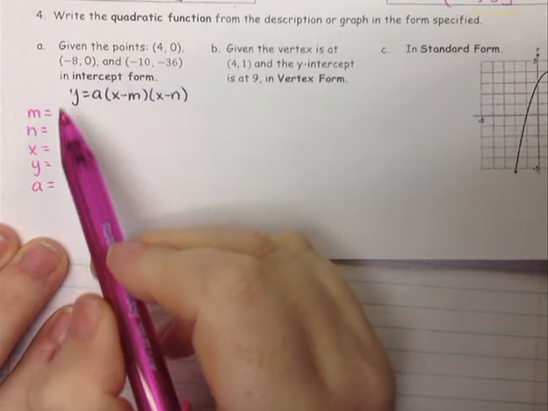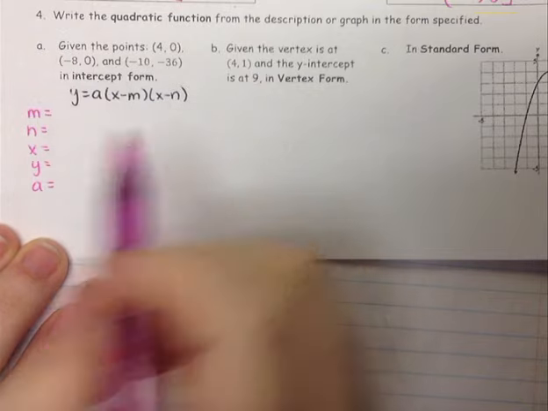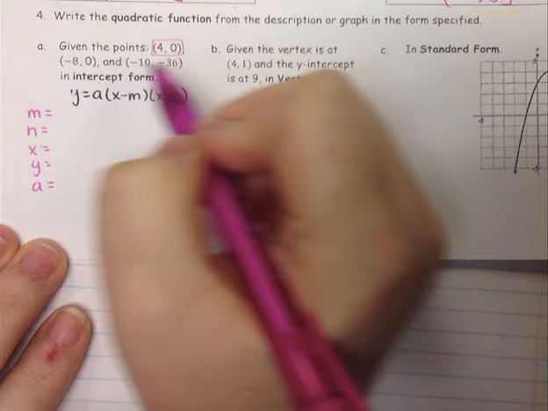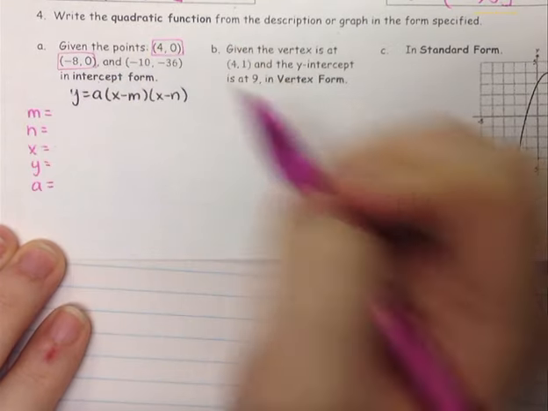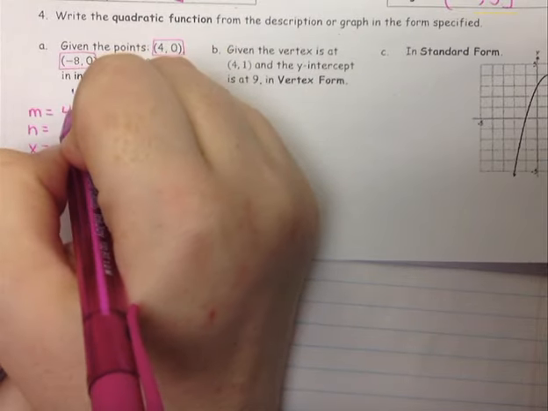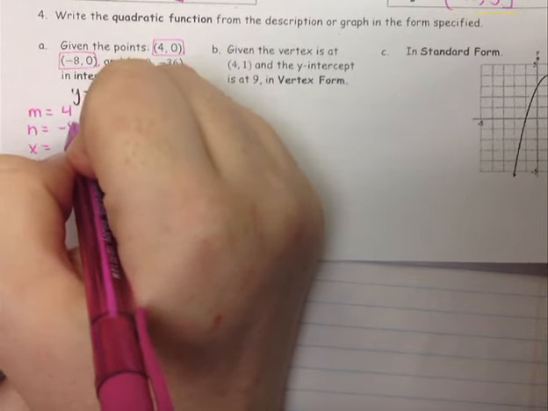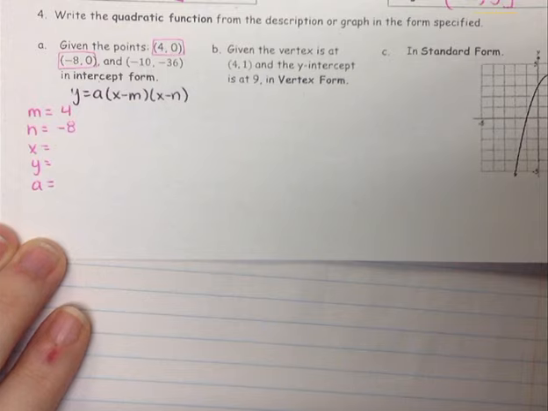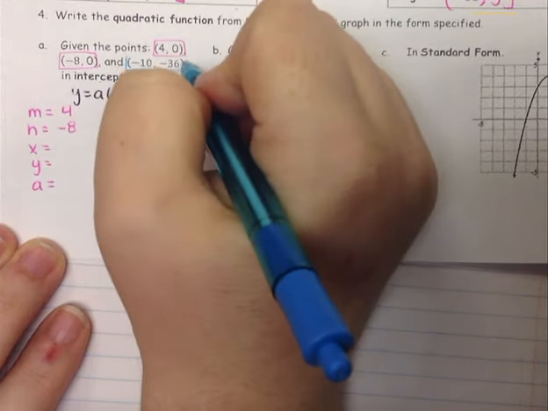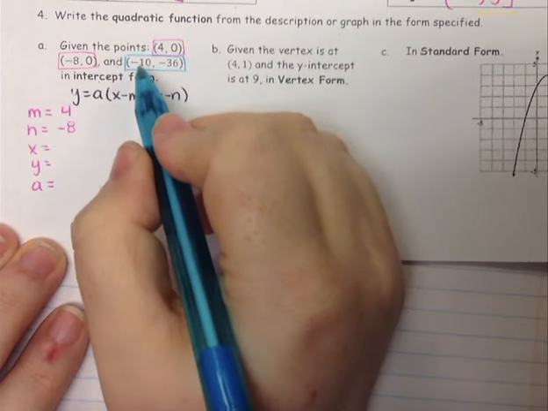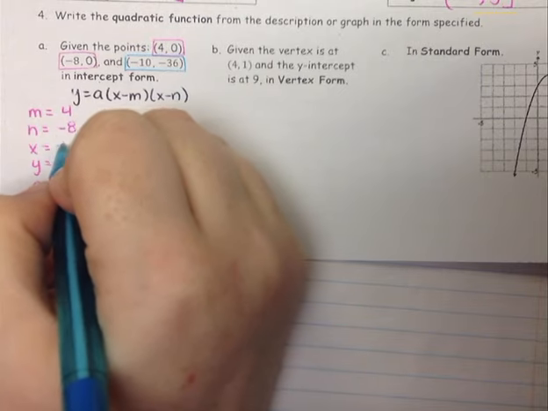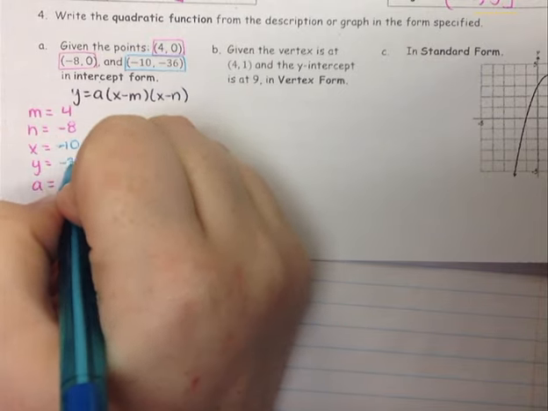Coming from the coordinates, your x-intercepts are when the y is equal to 0. So we have that y equals 0 here, and y equals 0 here. Those are our x-intercepts. So our m is 4, and our n is negative 8. We have another coordinate, which is this negative 10 and negative 36. That's just a random x and y coordinate. So I can say x is negative 10 and y is negative 36.